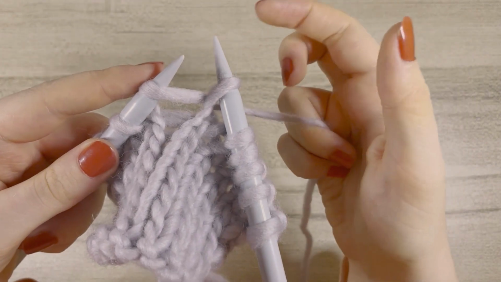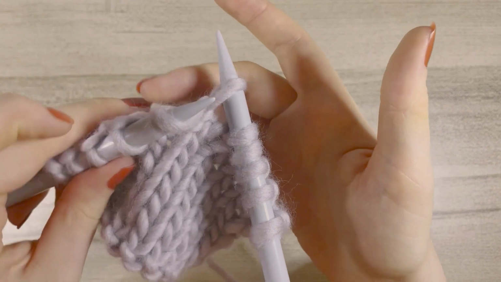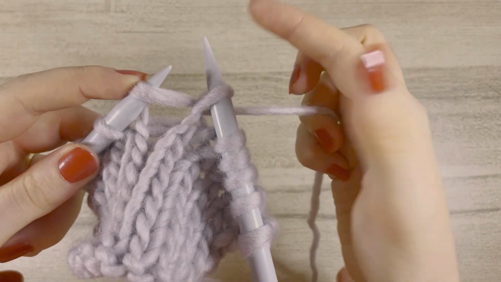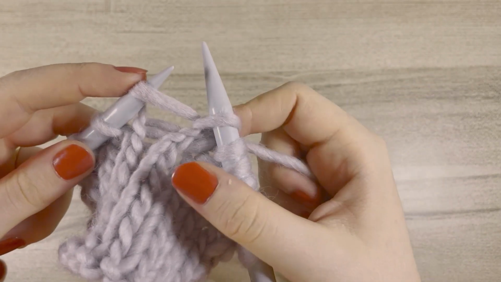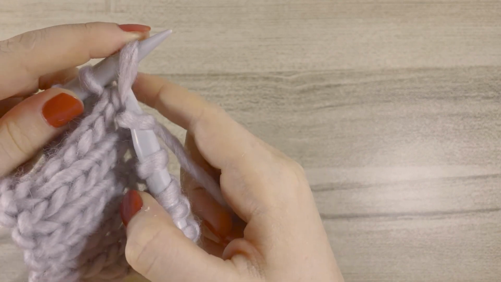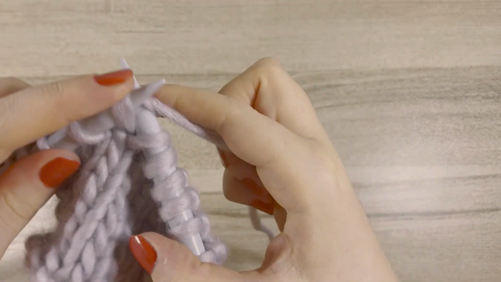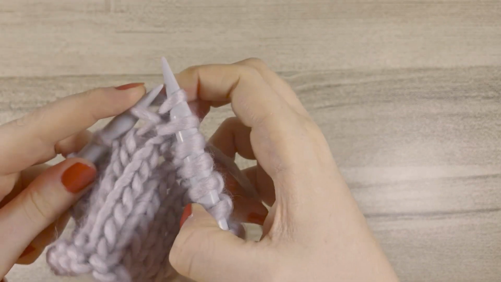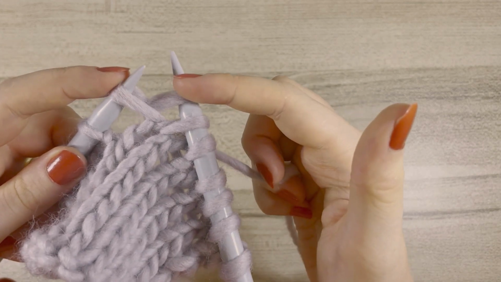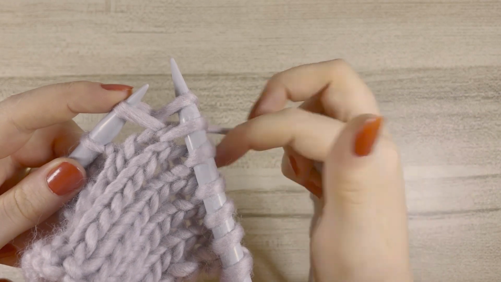So now we have 2 stitches and I'm going to then work into the back of this loop on the left hand needle to make the 3rd stitch. So we're going to keep this loop here and then I'm going to take my right hand needle and put it into the back loop. So through the back loop of that stitch again, yarn around needle, pull that through, still leaving this same loop on this needle, and now I've got 2 stitches here.